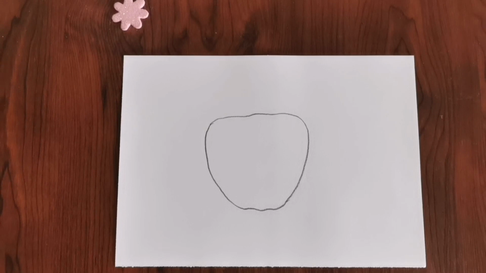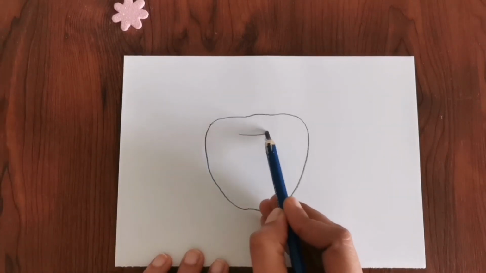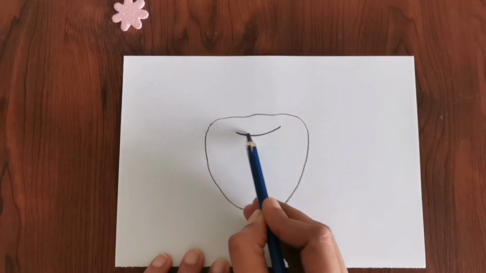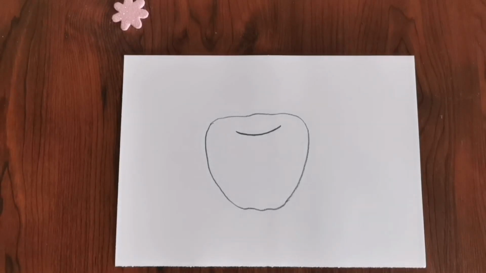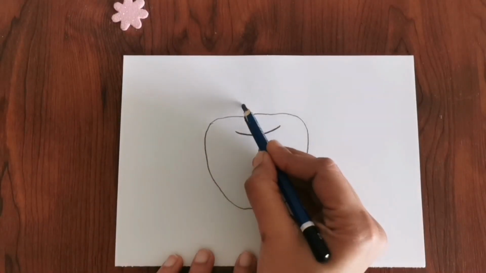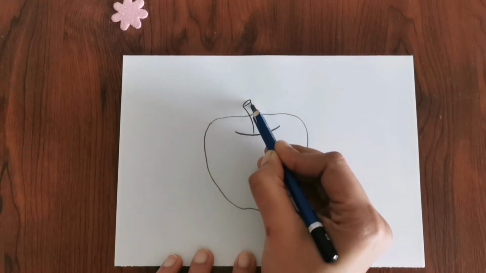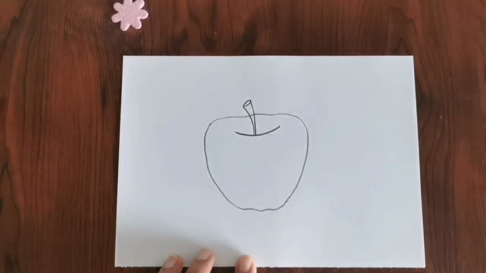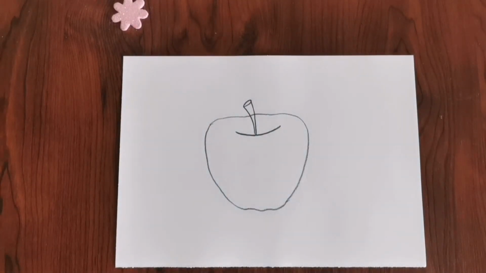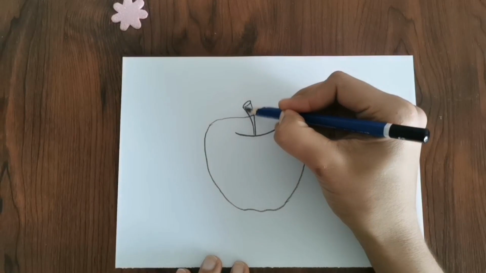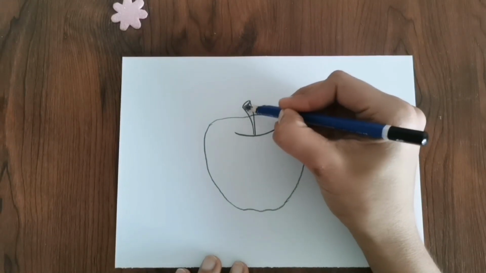So the outline of an apple is done. Now let's start doing some detailing. Just add another curvy line in this part for the area where that dip is, from where the stalk is coming out. Now add that stalk also. Just follow this way, and you can erase the curve inside the stalk, or just fill it now itself because it is the darkest part we need.